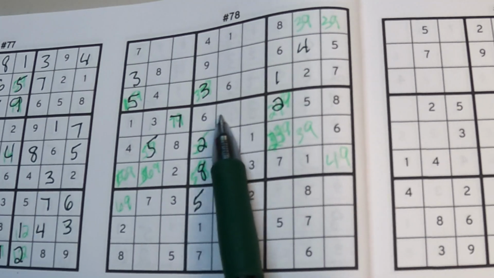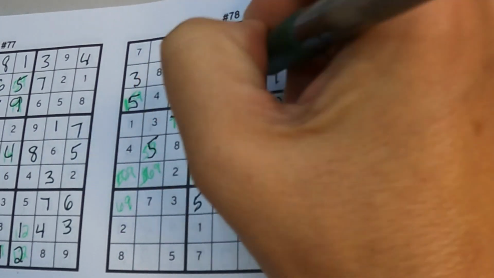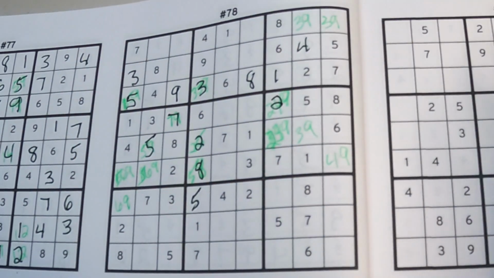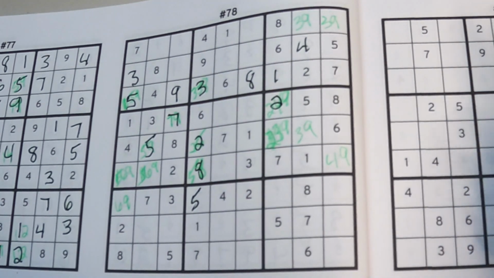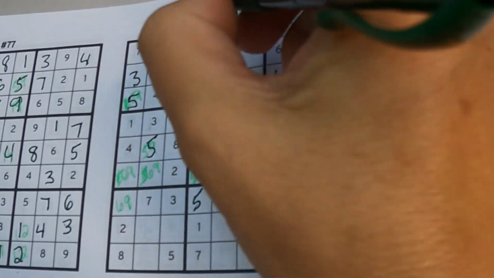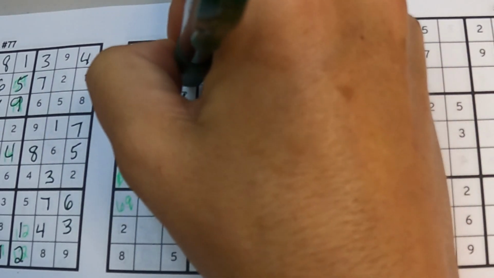We look at this row now, we're missing 8 and 9. We've got a 9 here, so 8, 9. For this row, we're missing 1, 2, and 7. We've got 1 and 7 here, so this is our 2. That 1 makes this our 7, 1.